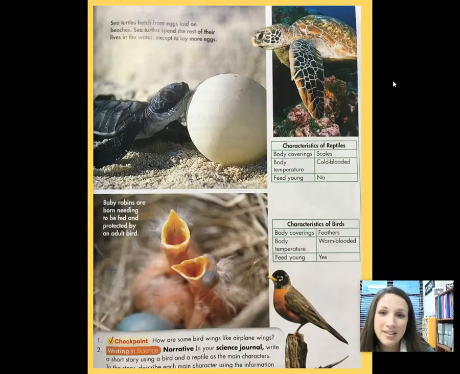All right, on the next page, we've got a picture of some baby sea turtles showing that they hatch from eggs. It also shows a nice table there for the reptiles, their body covering again being scales. They're cold-blooded and they do not feed their young. There's a picture of some baby robins, and you can see, of course, they hatch from eggs as well. Just a reminder that birds have feathers, they are warm-blooded, and they do feed their young.